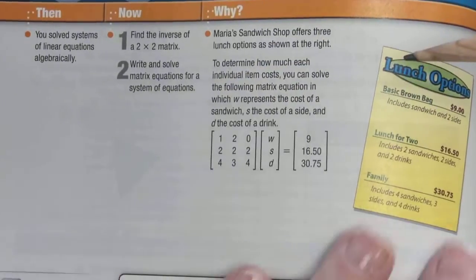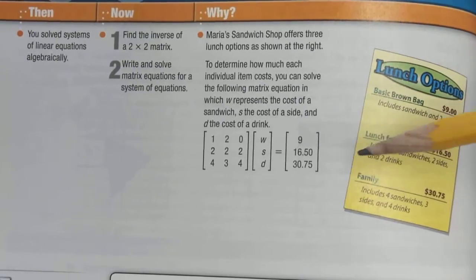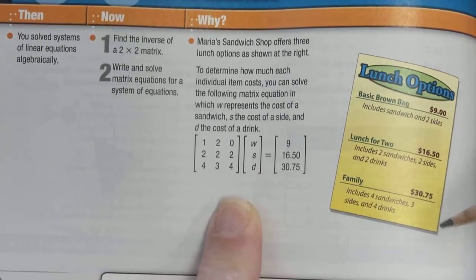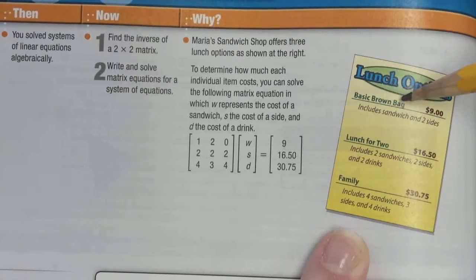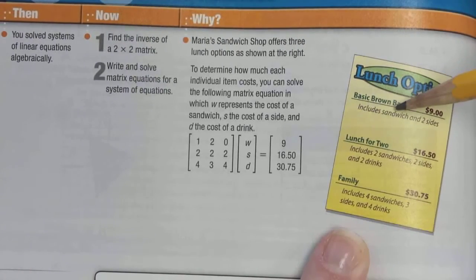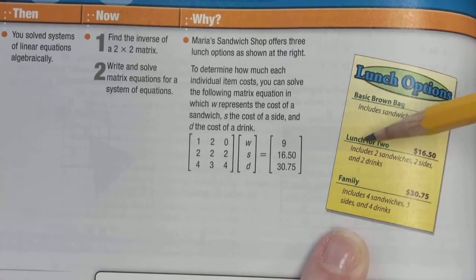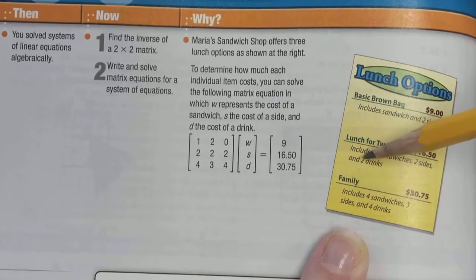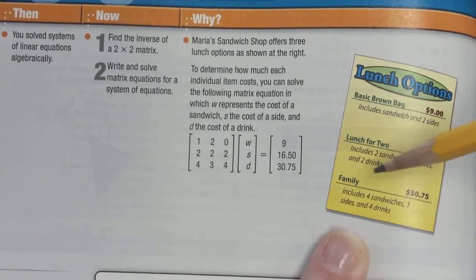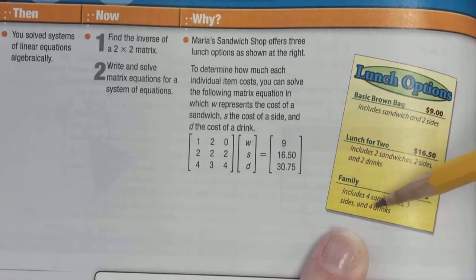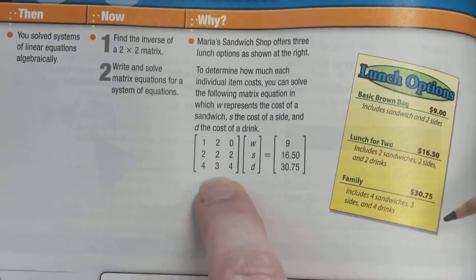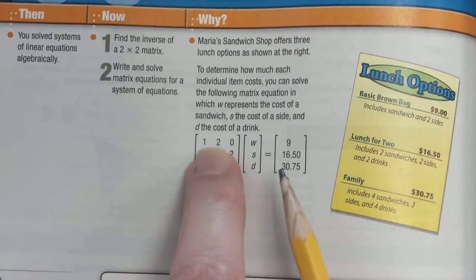Here's an example. So look carefully as we read this information here and the information over here. Lunch options. Basic brown bag includes a sandwich and 2 sides for $9. Here we have a lunch for 2, includes 2 sandwiches, 2 sides, and 2 drinks for $16.50. And finally, the family option includes 4 sandwiches, 3 sides, and 4 drinks for $30.75. So with this information, we could write a system of equations, or we could use a matrix to solve this.